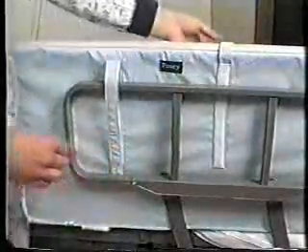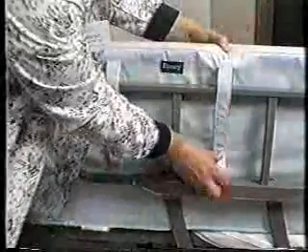Place the rectangular end of the wedge on the bed frame between the mattress and the side rail with the straps facing outward. The wedge is then secured to the side rail using the Velcro straps.